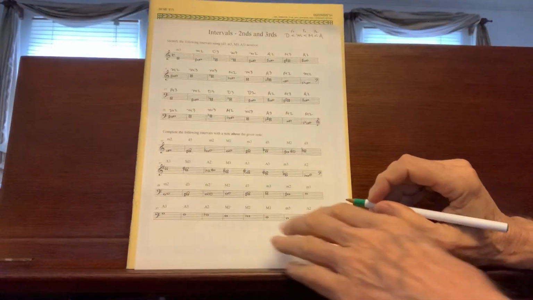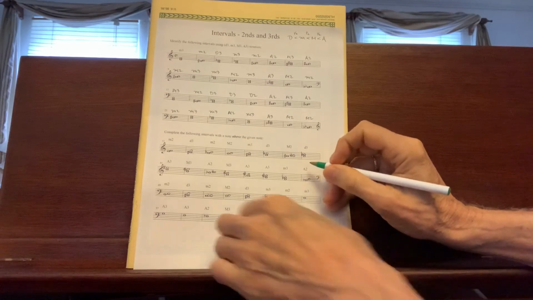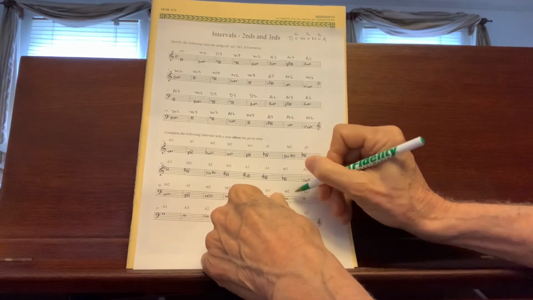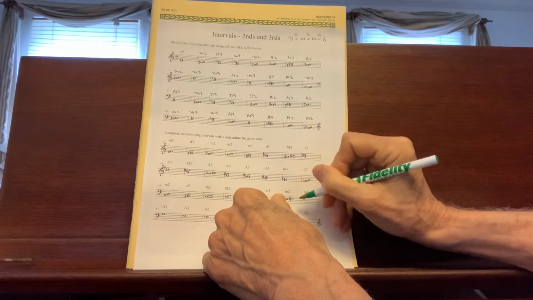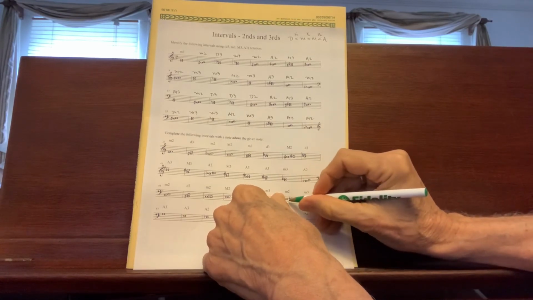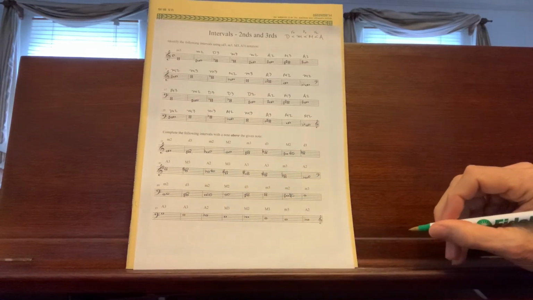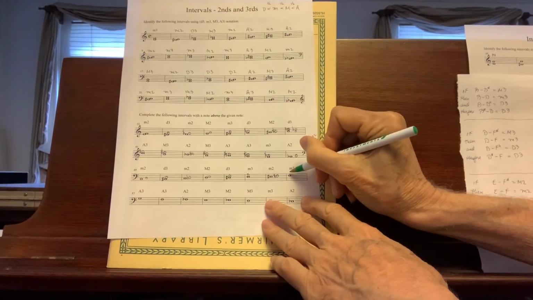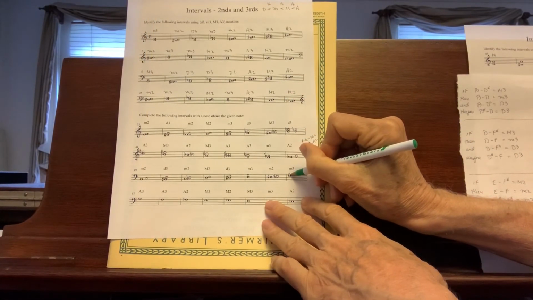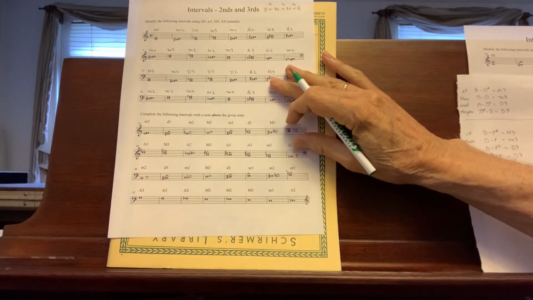And the next one's a little tricky. I need a minor second above an E sharp. Well, I know that E to F sharp is a major second. Therefore, if I raise the E up a half step to an E sharp, I have my minor second. And what's a minor third above F? We know F to A is a major third, therefore F to A flat is a minor third.